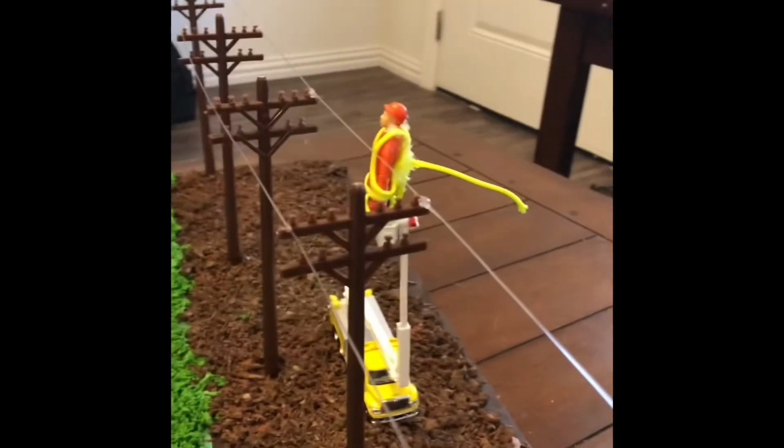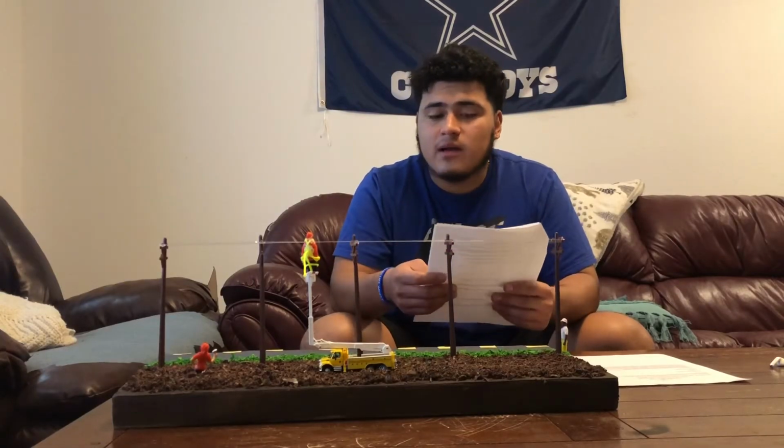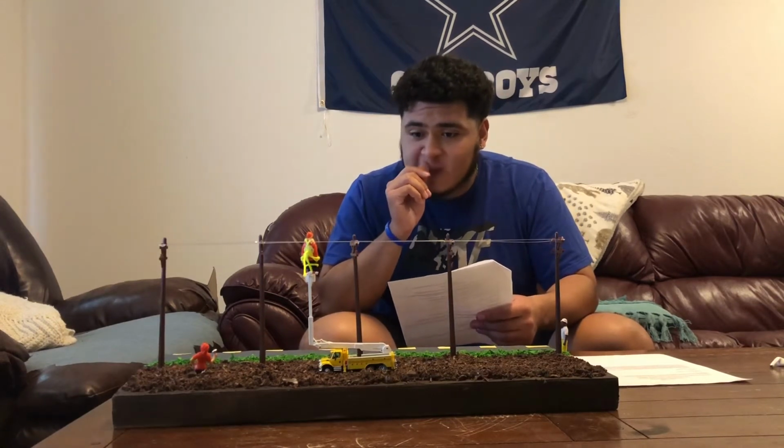It needs to be 20 feet away when the power line is live. And I know you can't really measure this out, but he is awfully too close to that power line. Definitely not 20 feet, which is definitely a hazard. He can get electrocuted and get fried.